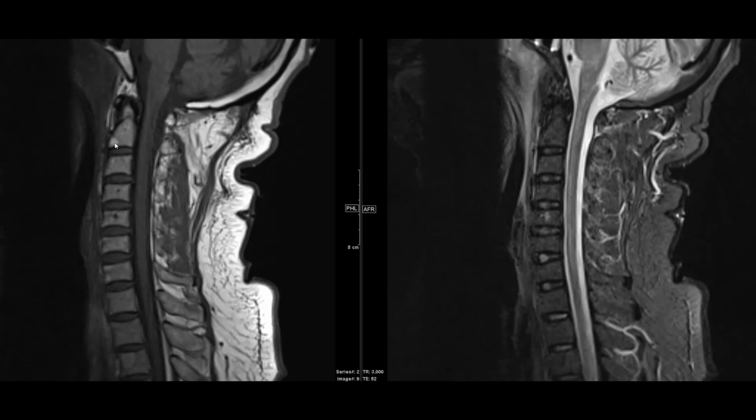You want to look for any areas of heterogeneity. Here you see in the inferior part of C2 a little area of focal brightness, but if you look at the corresponding area on the STIR image, there's really nothing there. This is probably just an area of focal fat, or perhaps a little venous malformation or hemangioma.